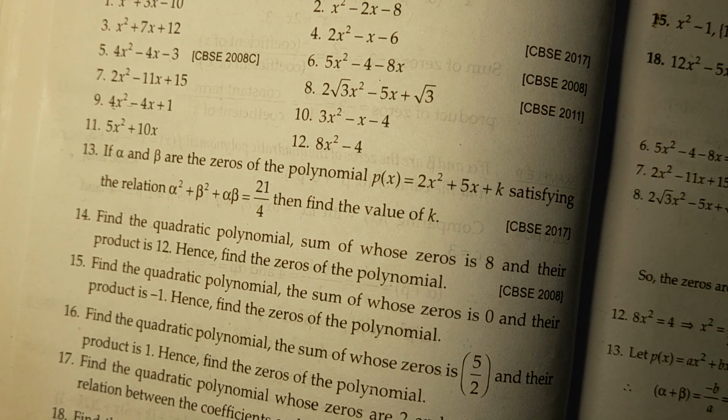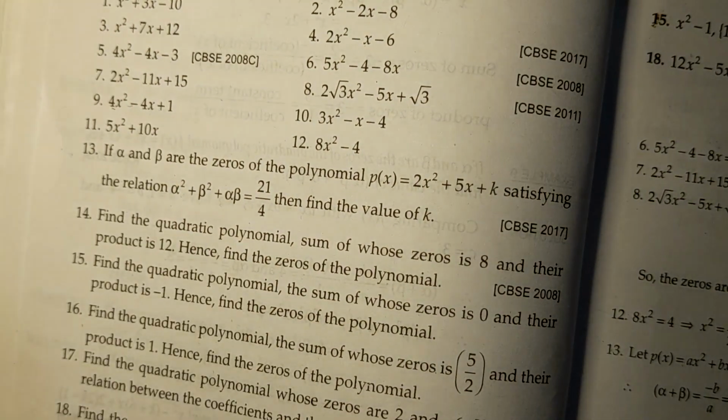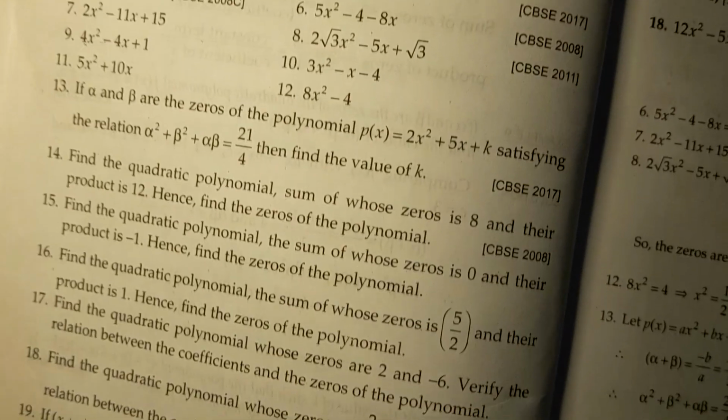Question number 11, that is 5x square plus 10x. 5x square plus 10x, that is question number 10. So question number 10, that is 5x square plus 10x.